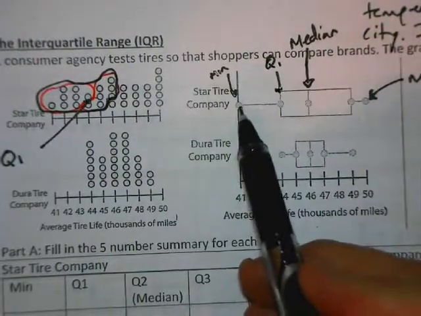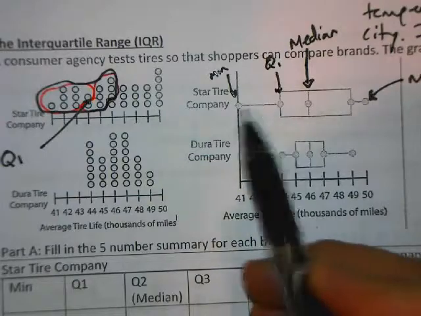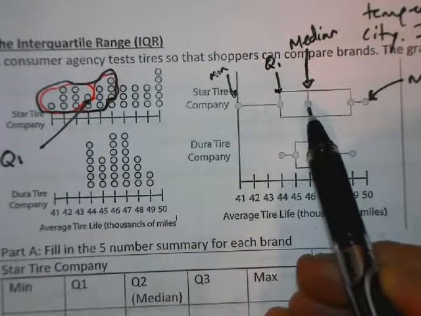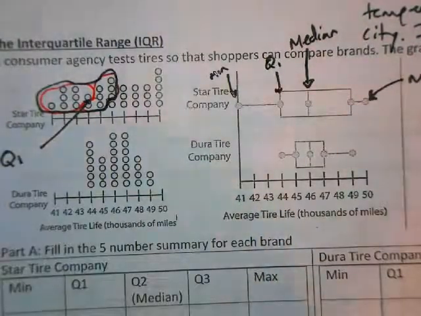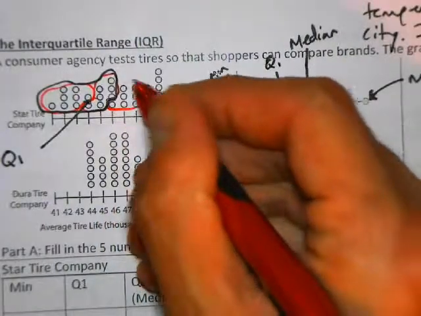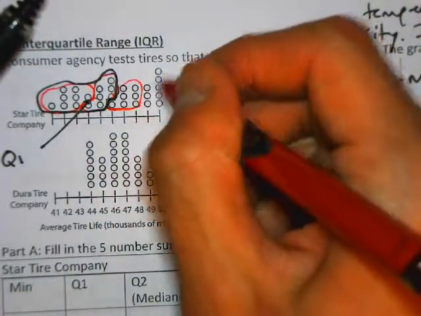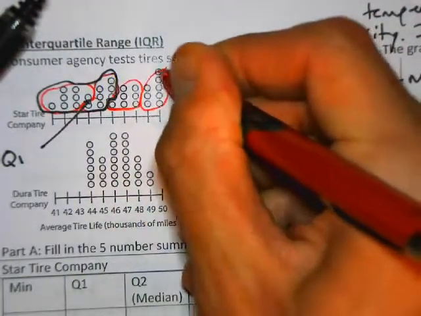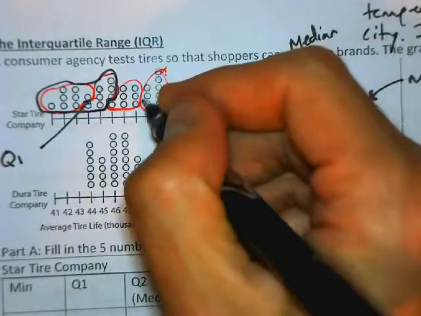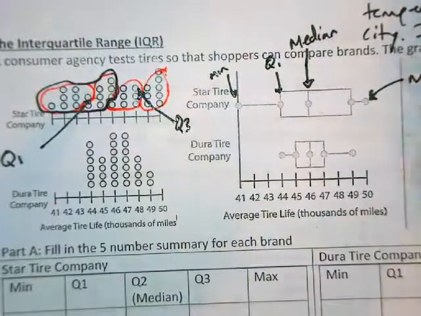It tells us the point that's halfway between the minimum and the median. Similarly, on the other half of the data, there's a halfway point here. And here's the second half. And this is the Q3. It's the third quartile.